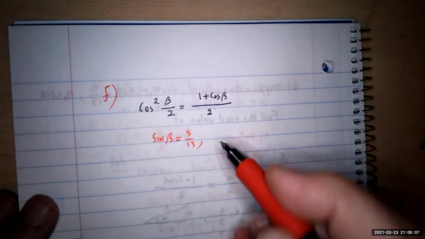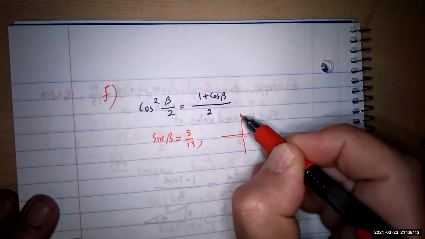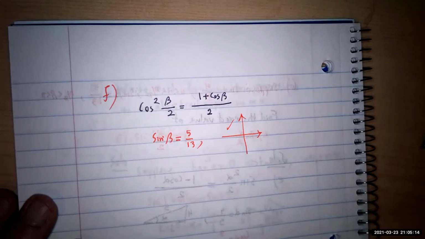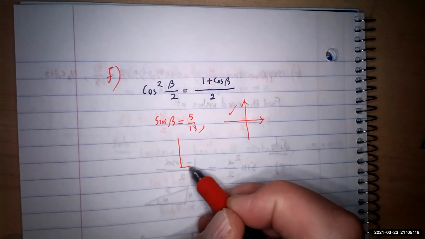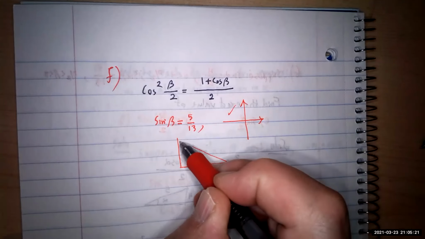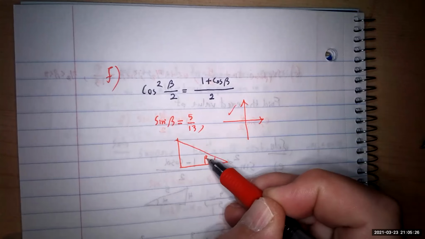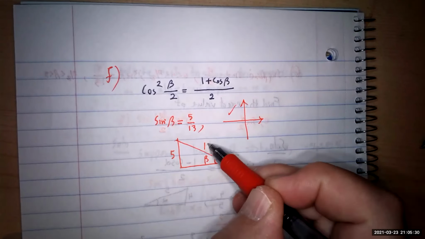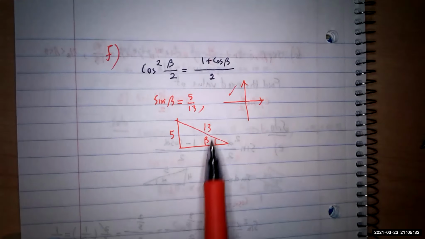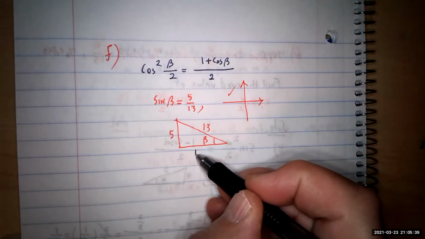So it's here, and the cosine is negative. So get the right triangle. We have the beta here, the opposite over the hypotenuse. So that would be 169, 25 out, that gives 144. So that would be 12.